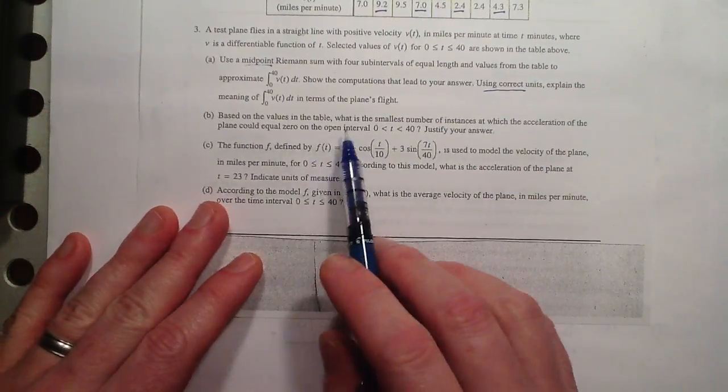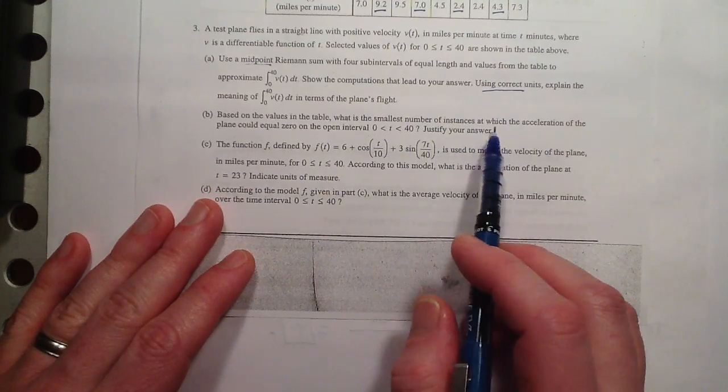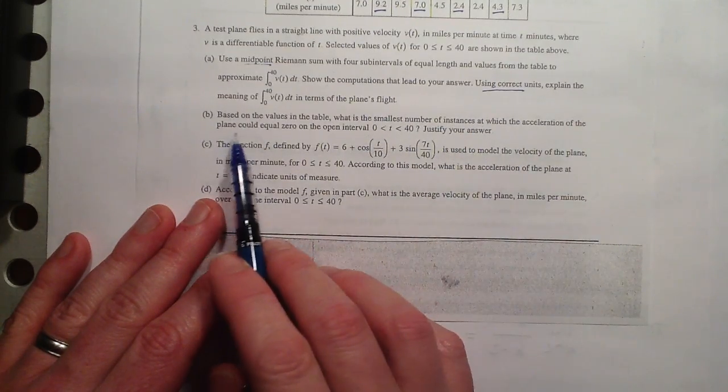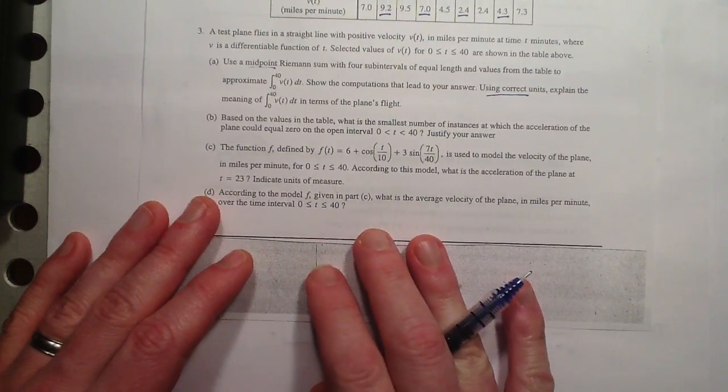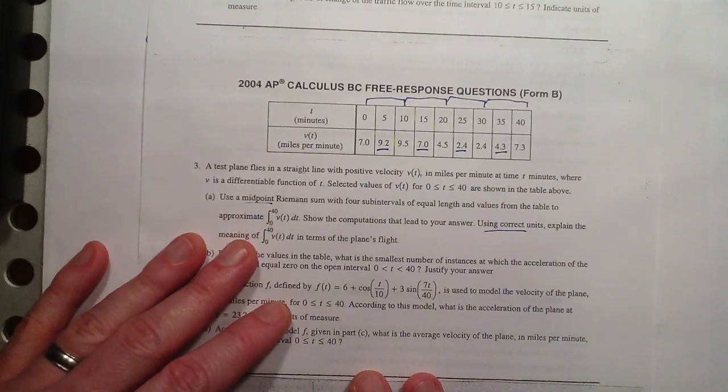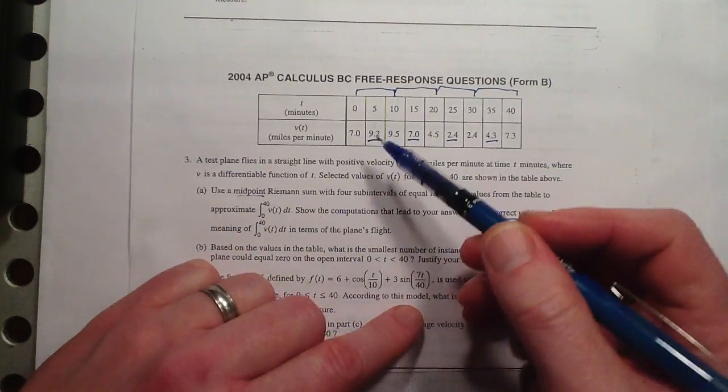Based on the values in the table, what's the smallest number of instances at which the acceleration of the plane could equal 0 on the open interval from 0 to 40? Well, the acceleration is the slope of this. So let's see what's going on.